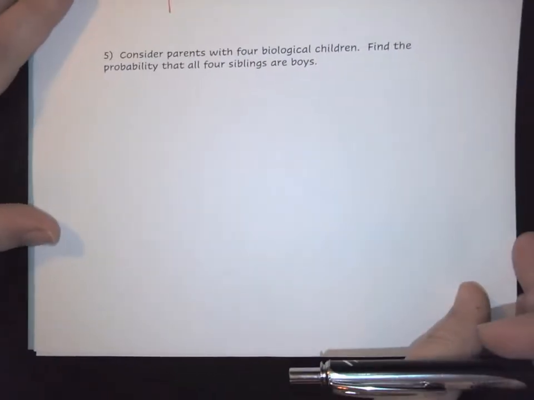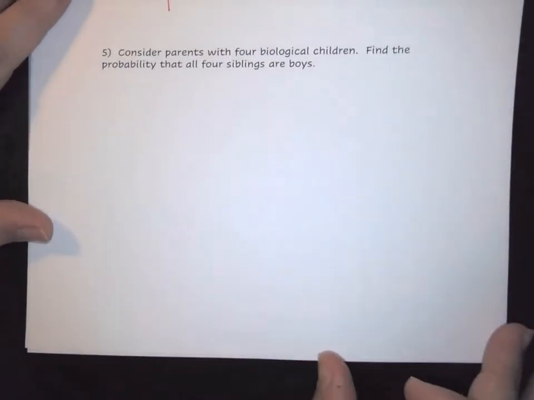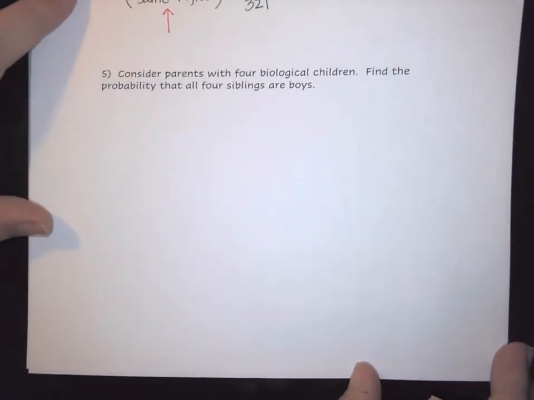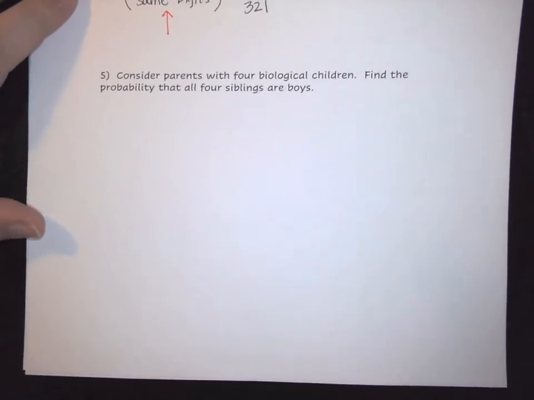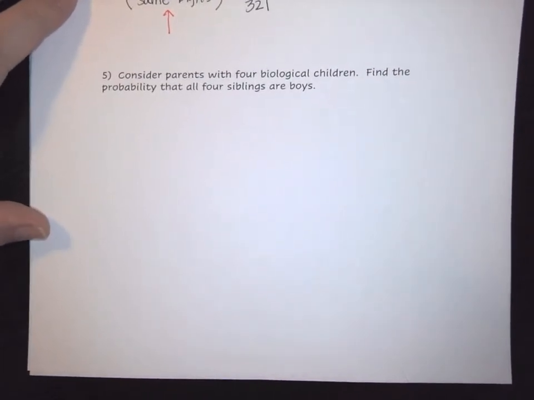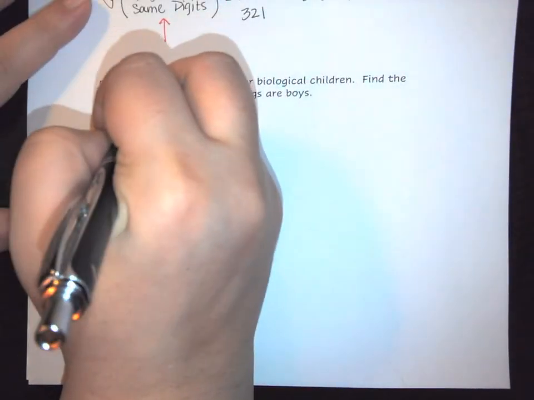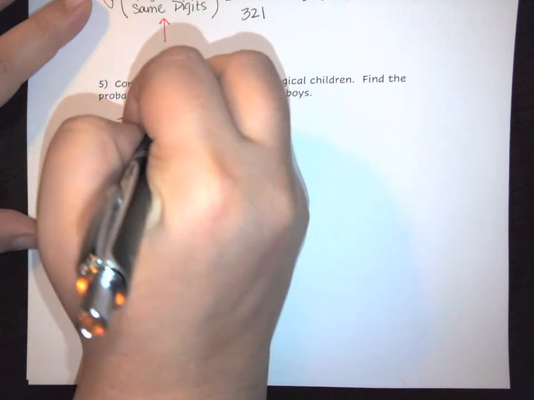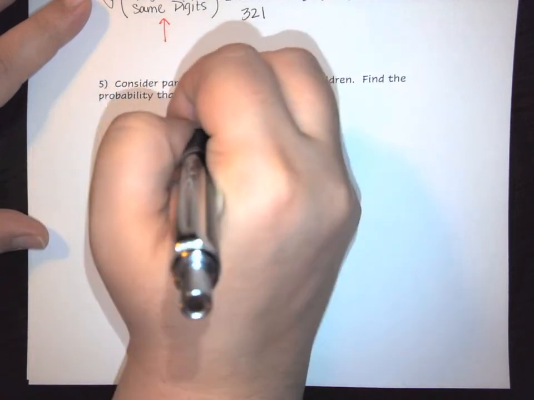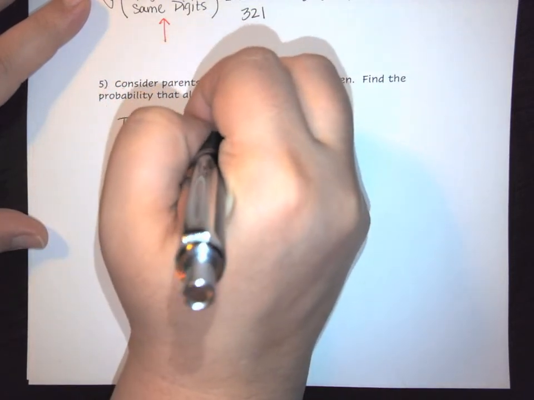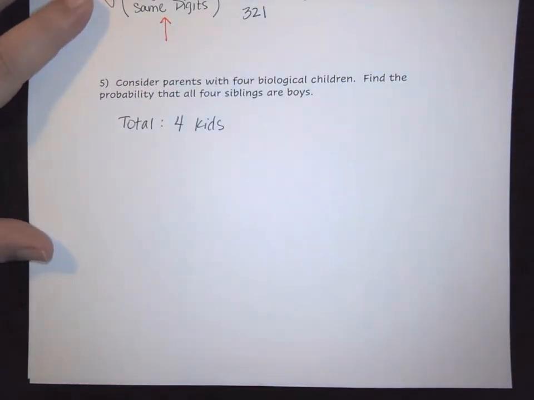Okay? Let's look at this next one. Consider a parent with 4 biological children. Find the probability that all 4 siblings are boys. Okay? So here we know that my total is going to be 4 kids. And in this case, I want to know the probability that they're all boys.